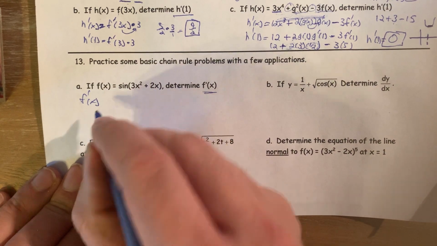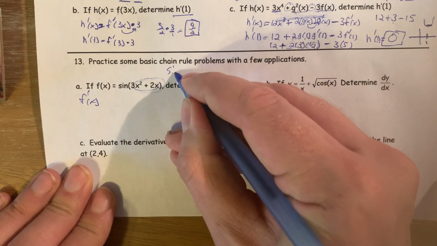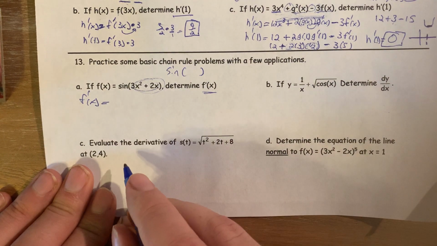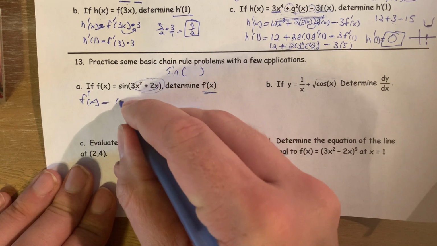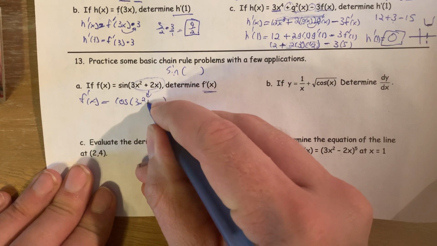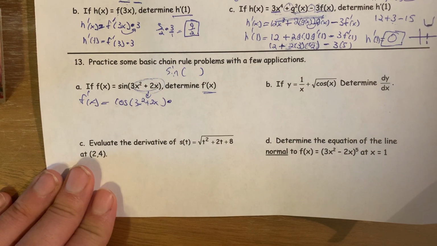Well, hopefully we recognize that this is a chain rule. There's something inside of sine, so it's sine of something. The way the chain rule works is we do the derivative of the outside function, cosine, with the inside function still inside of it, times the derivative of the inside function.